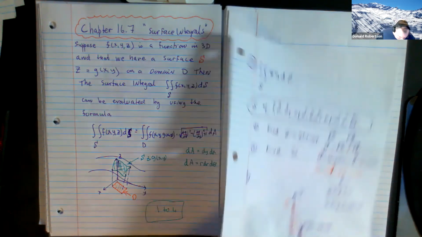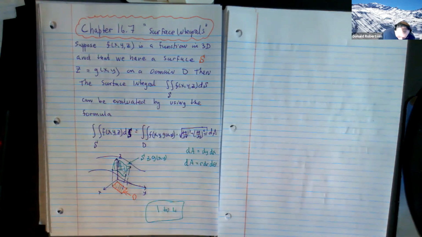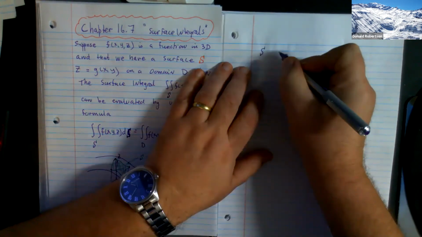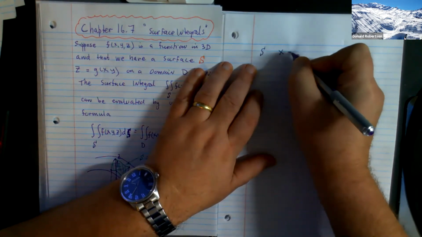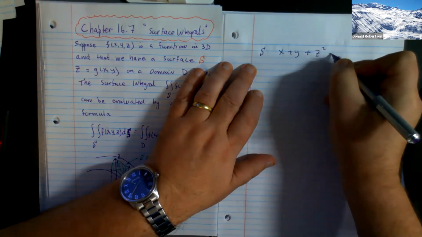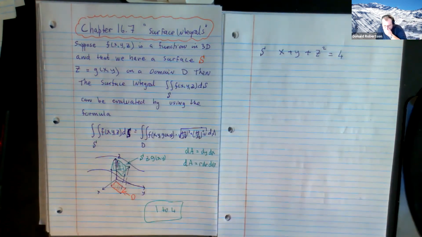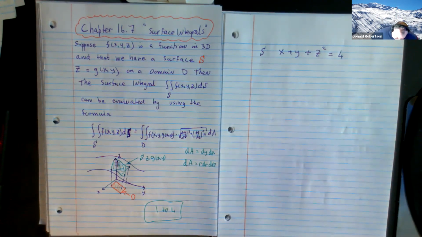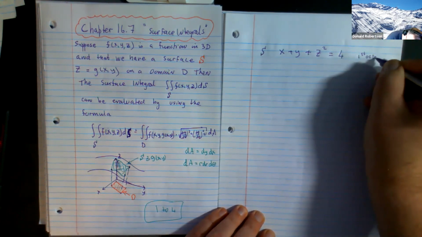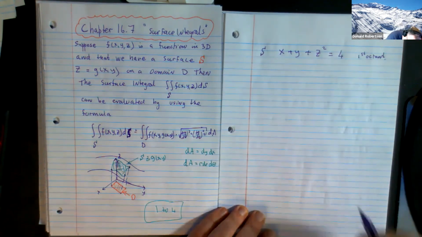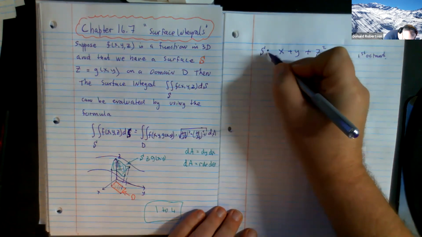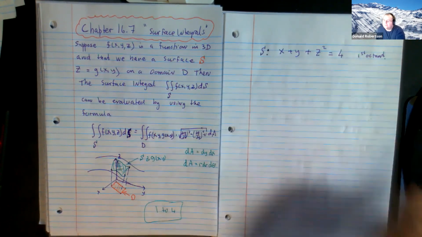Now, again, we'll keep it vague. Suppose you're told the surface is this guy, and it's in the first octant.